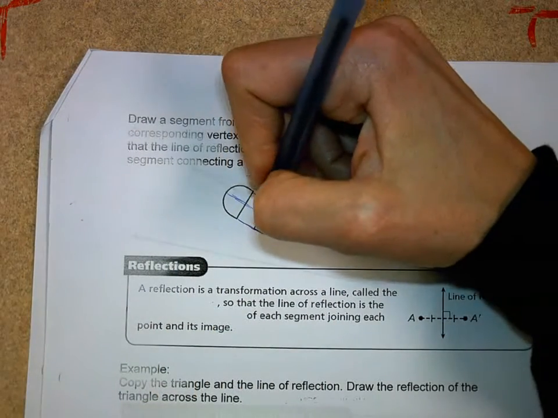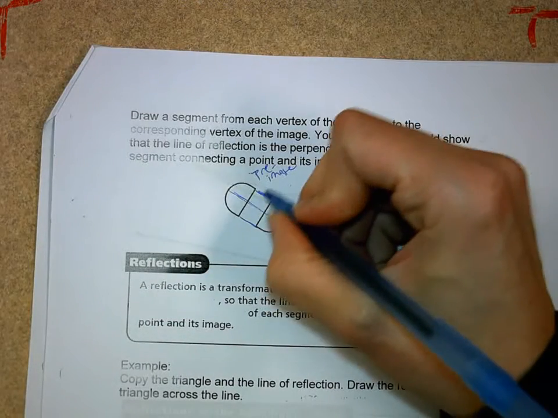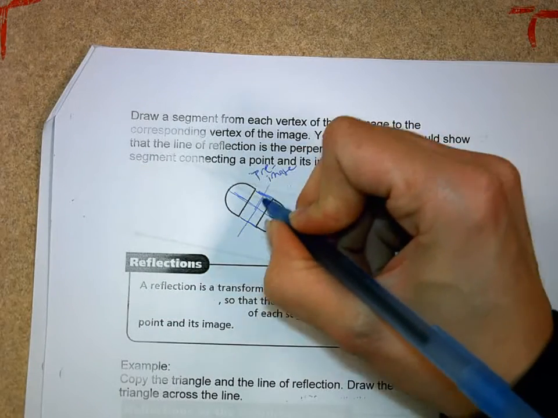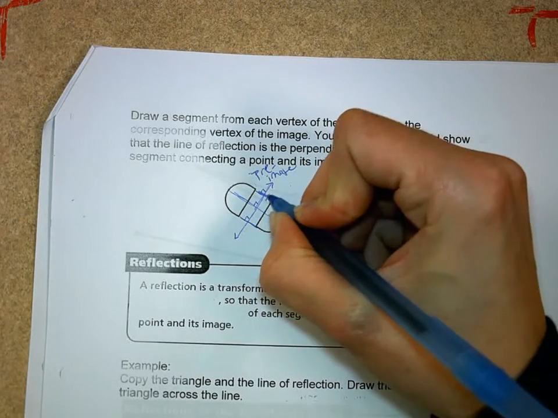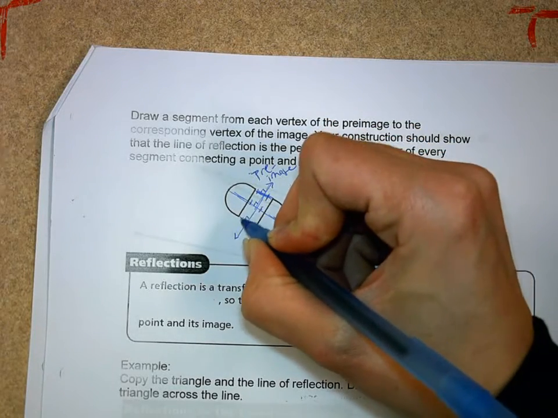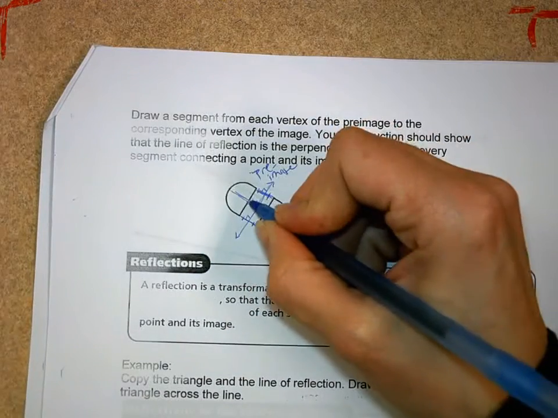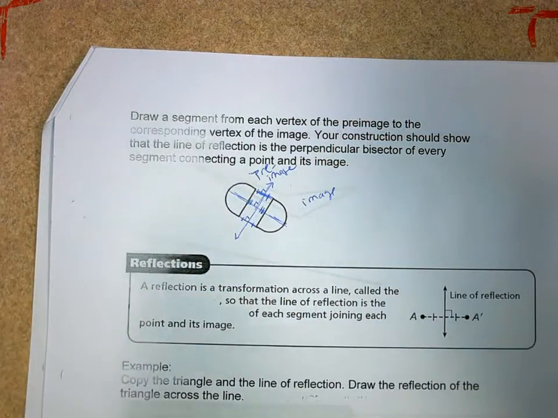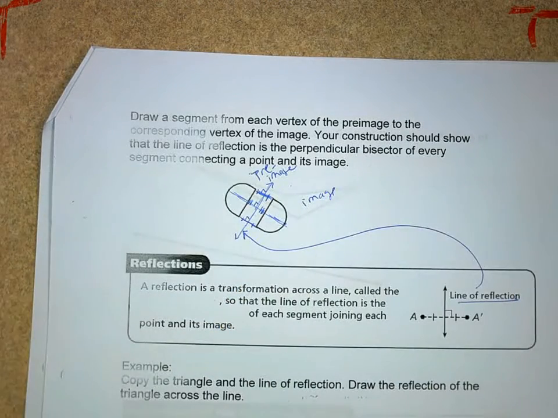Notice I have these 3 line segments. If I have a line of reflection, it needs to go smack dab in the middle. Remember, we talked about this last Friday. It has to be the perpendicular bisector because it has to be the same distance away for every one of these. So it has to go through. And that line is called the line of reflection. So I want to draw an arrow across to it.